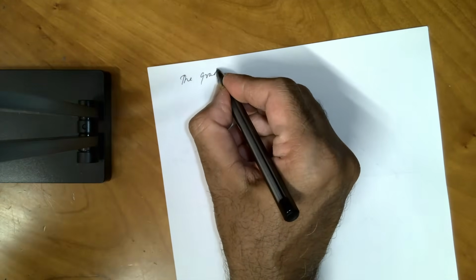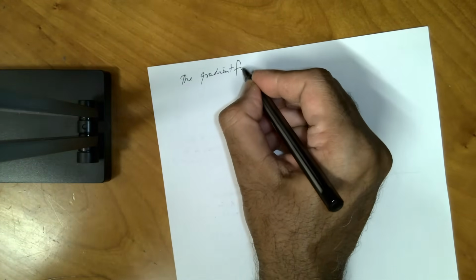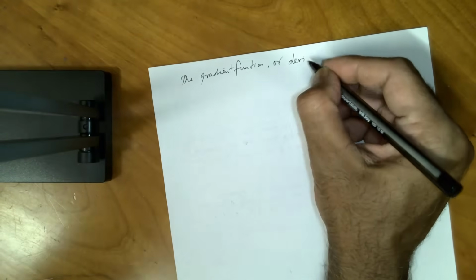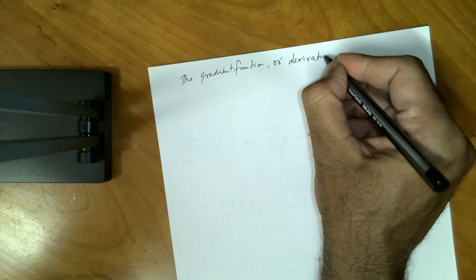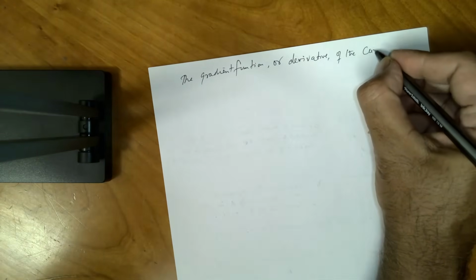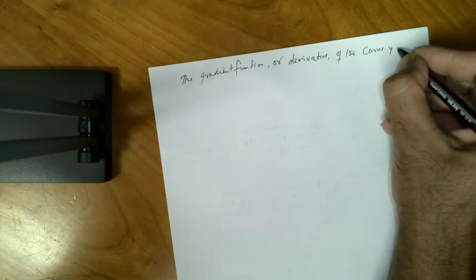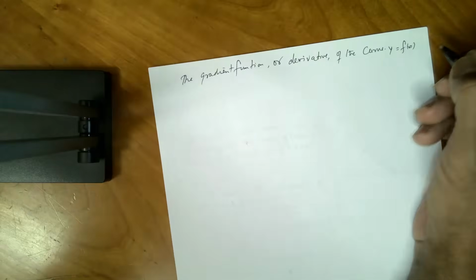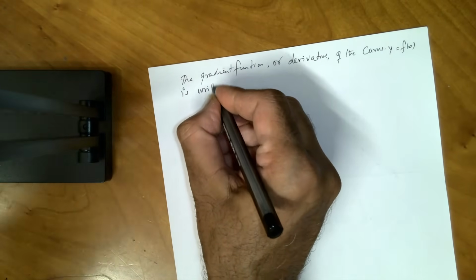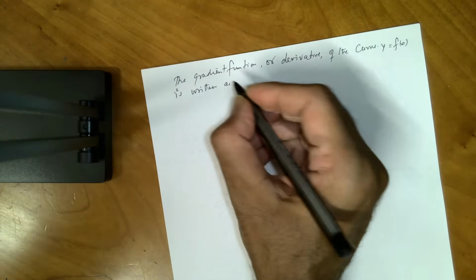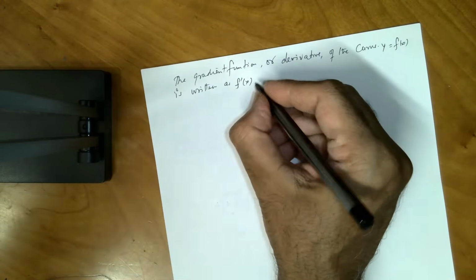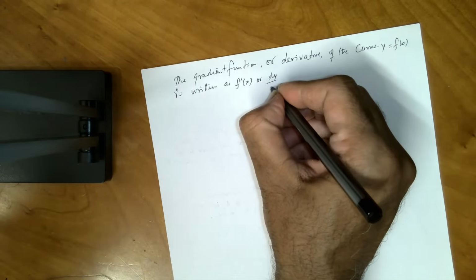The gradient function or derivative of the curve y equal to f(x) is written as f'(x), the derivative of f at the point x, or dy by dx.